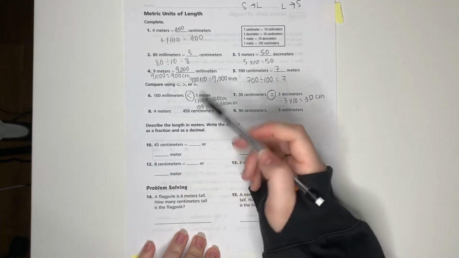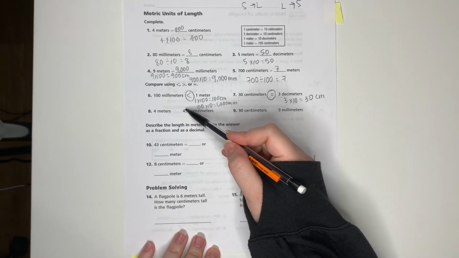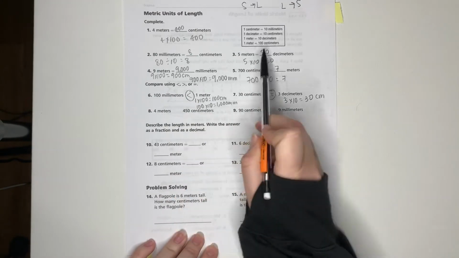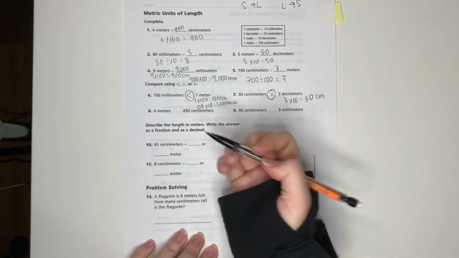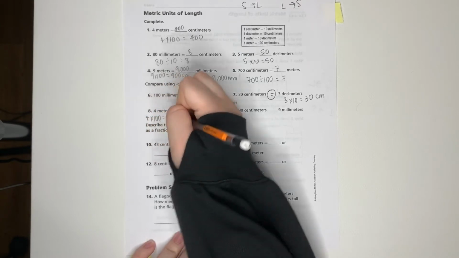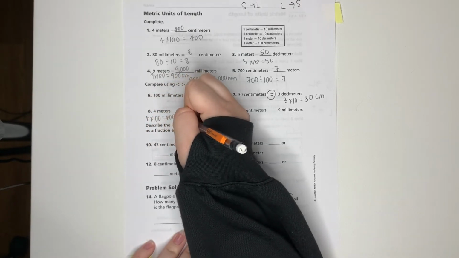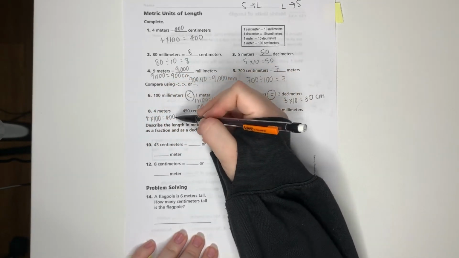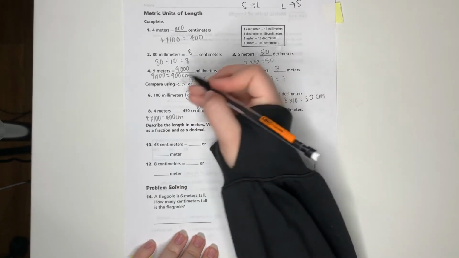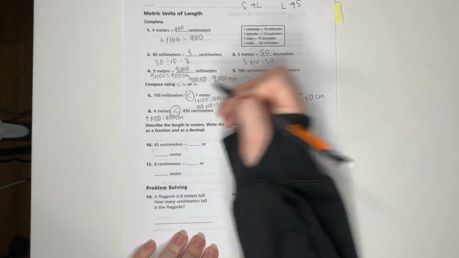Number 8, 4 meters to 450 centimeters. Well, let's convert meters. We know 1 meter is equal to 100 centimeters. So we'll multiply 4 times 100, which will give us 400 centimeters. Well, 400 centimeters, or 4 meters, is less than 450 centimeters.